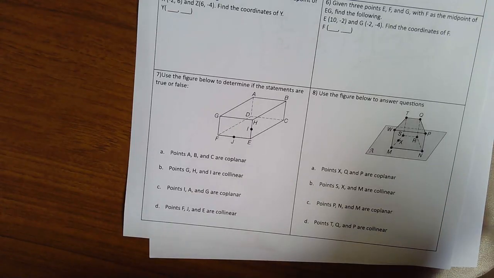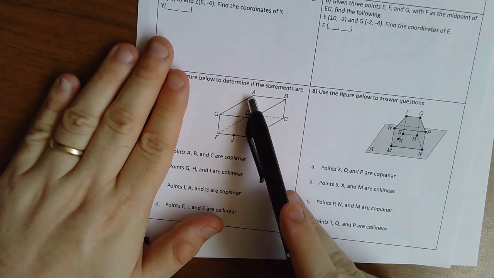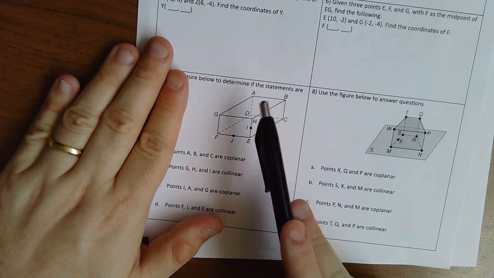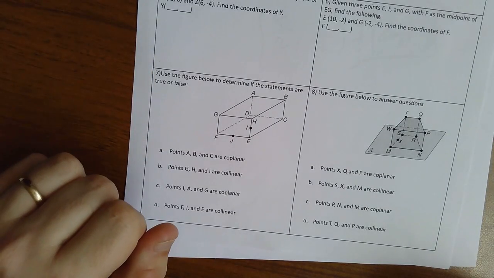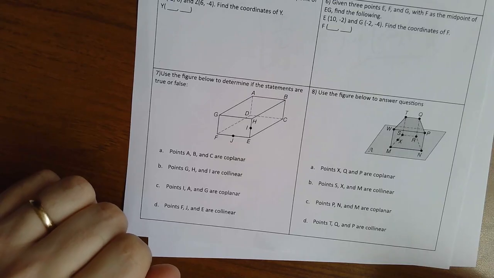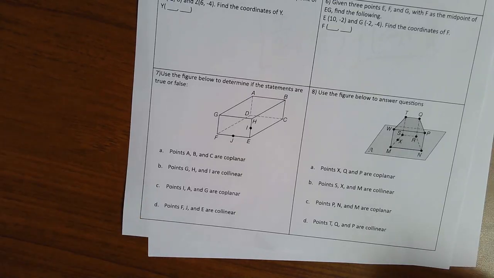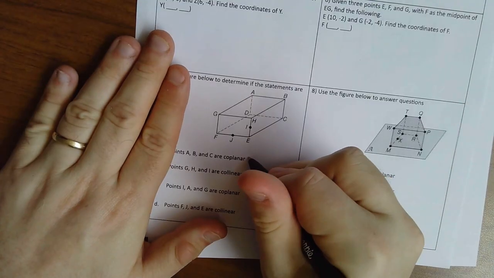So it says points A, B, and C are coplanar. So I'm going to just double check where A, B, and C are here. A, B, and C look like they're here, and here, respectively. And it looks like they all share the same plane. Remember, if the points all share the same plane, they are indeed coplanar. So we can say this first one is a giant check mark.